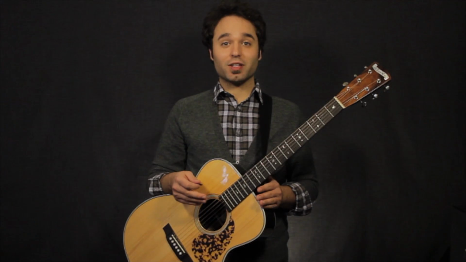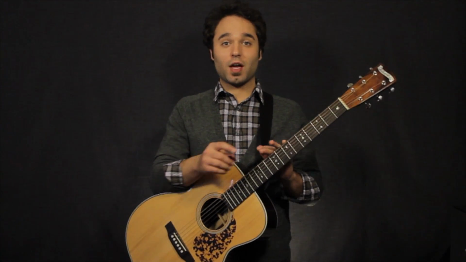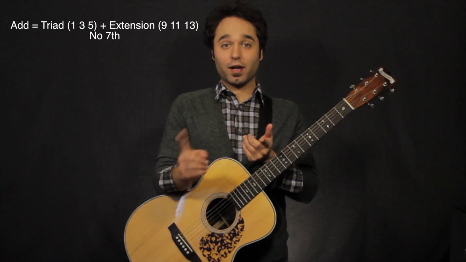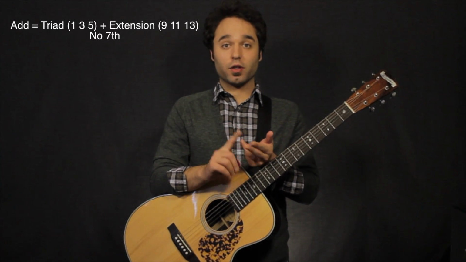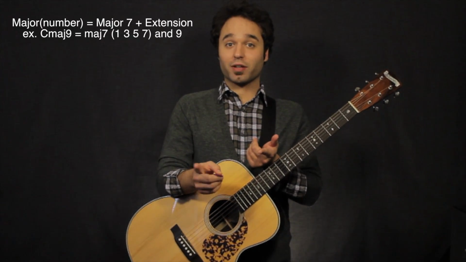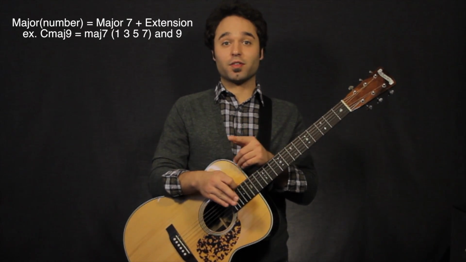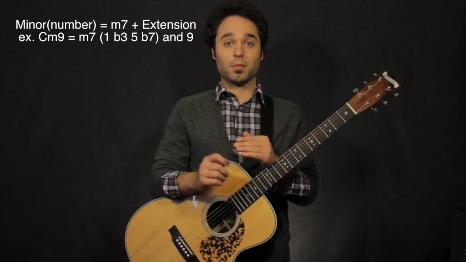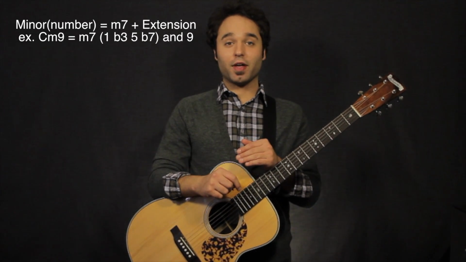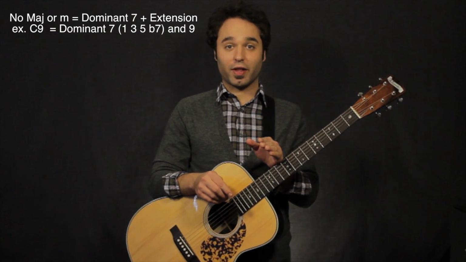Now that we know how to build chords, how do we name them, or how do we play something if we don't know the chord shape for it yet? Each time we see a name for a chord, it's basically telling us exactly what we need to do. So a couple quick things. Add means that we have a triad and then we add the extension on it, like a 9, 11, 13th, or something like that. If it says major and then an extension, for example, major 9, then we have the 7th, the major 7th. If it says minor 9, then it's a minor 7 with a 9 on top. And then if there's nothing at all, if it's just C9, that means dominant. So that means our 7th is flattened.